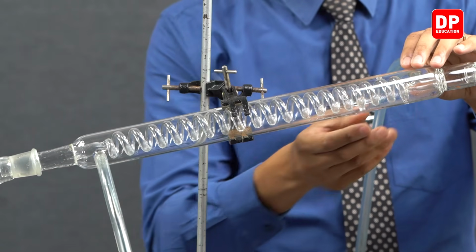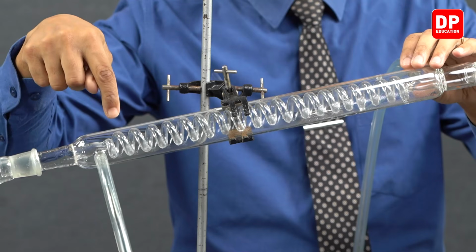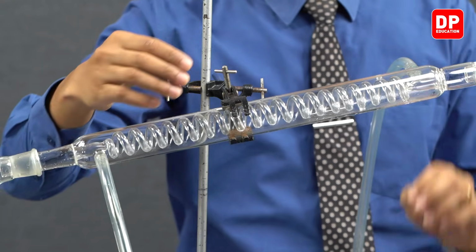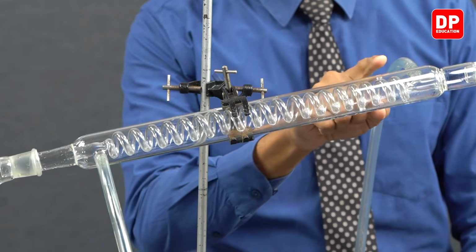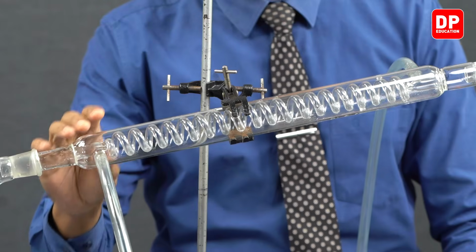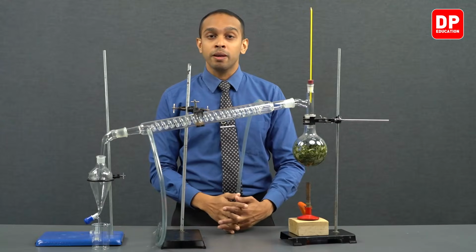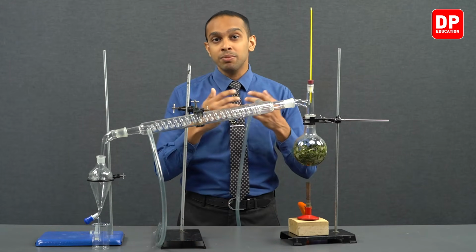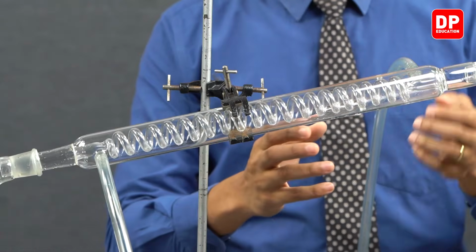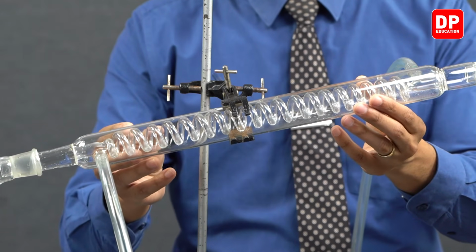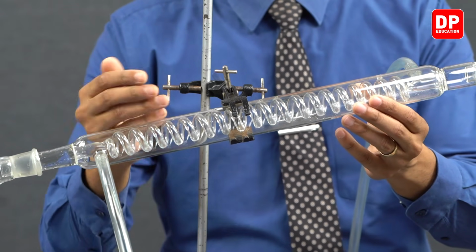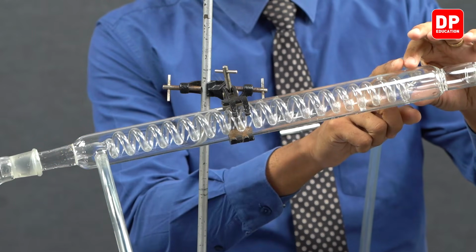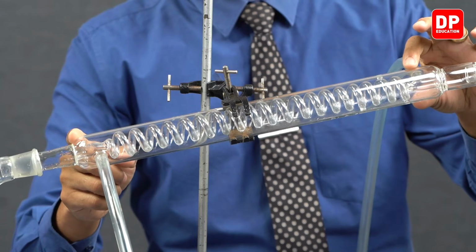Over here, we can see when water is moving from the bottom of the condenser all the way to the top of the condenser, water is moving opposite to the direction that the vapor will be moving. This ensures that the vapor is always in contact with cold water, which maximizes the heat transfer. So this allows the vapor to cool down and turn into a liquid as the vapor mixture travels from the top of the condenser to the bottom of the condenser.